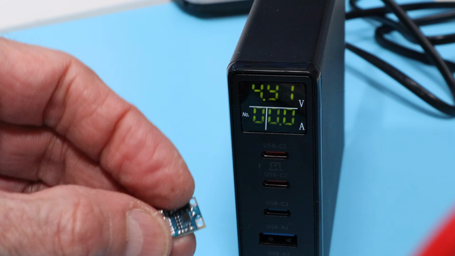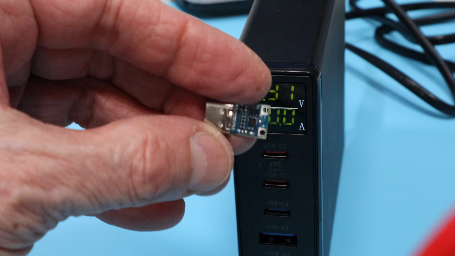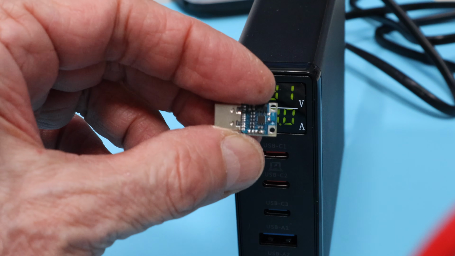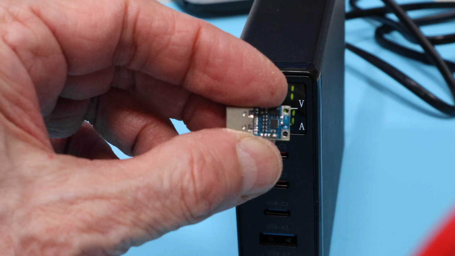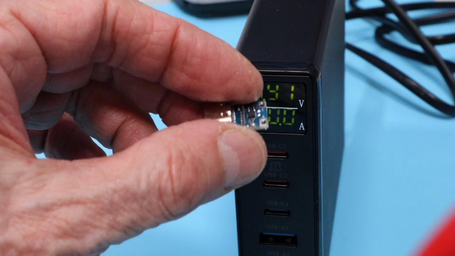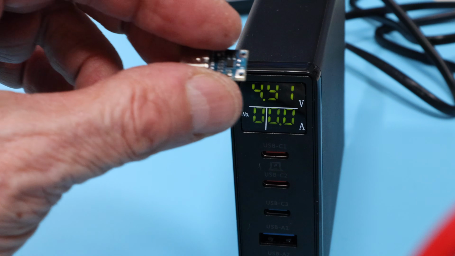Another really little module is this one here, and this is a fixed voltage module. You buy these in the USB-PD voltage that you want, and then you select it. For example, this is a 20-volt module, and I'll demonstrate it for you in a moment, but look how tiny this thing is. It's amazing.